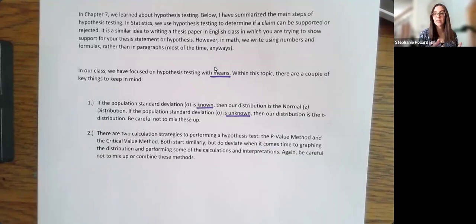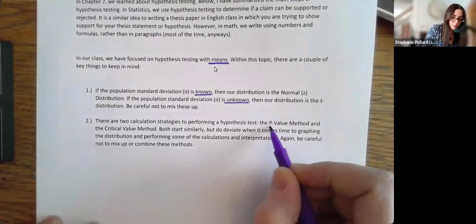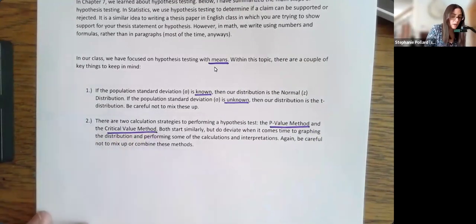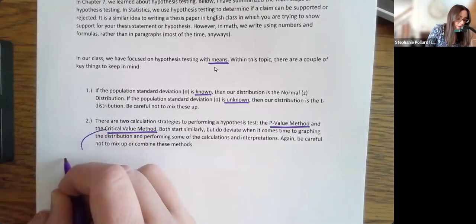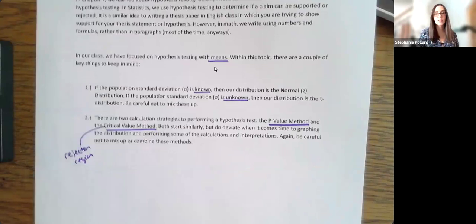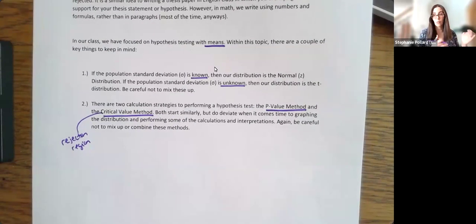Then within hypothesis testing, there are two strategies that we've used to do it. The first strategy is the p-value method, and the second strategy is the critical value method, or you can also call it the rejection region method, right? So they both start very similarly. Steps 1 through 4, I would say, are the same. But when it comes time to graphing and then making your conclusion, that's when it gets a little bit different.